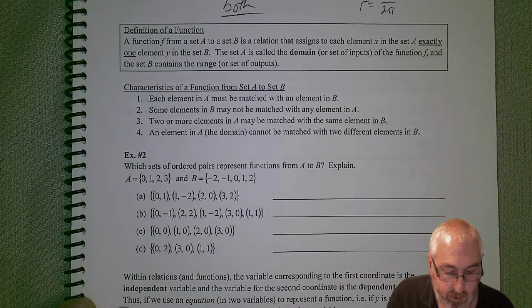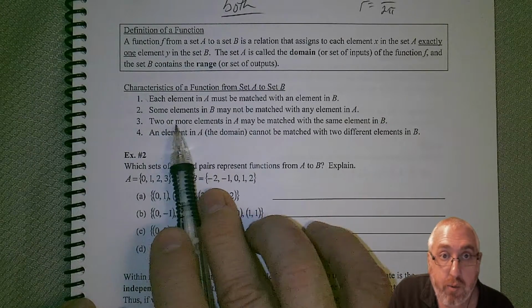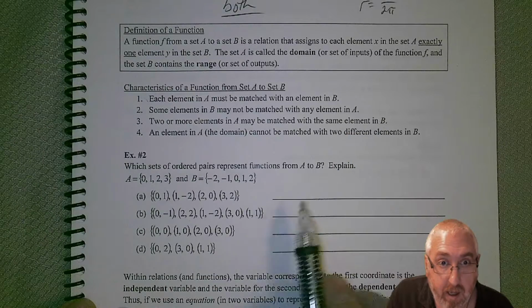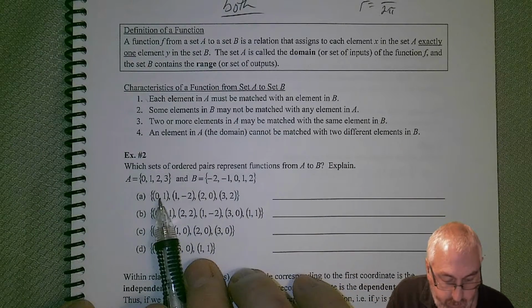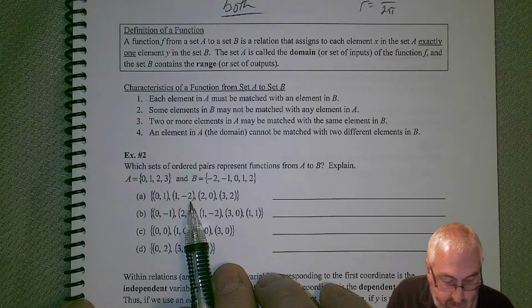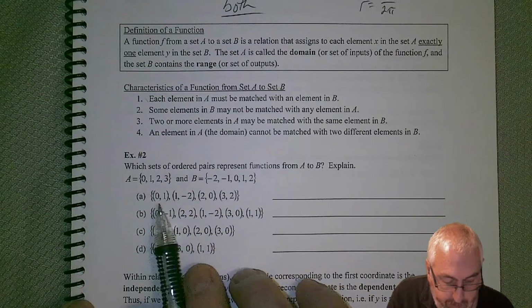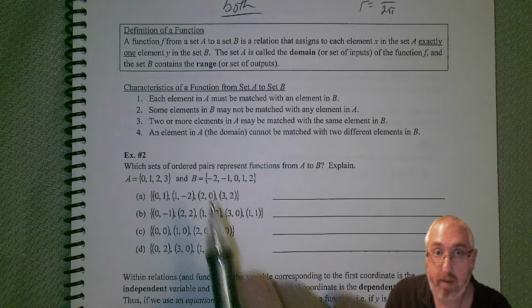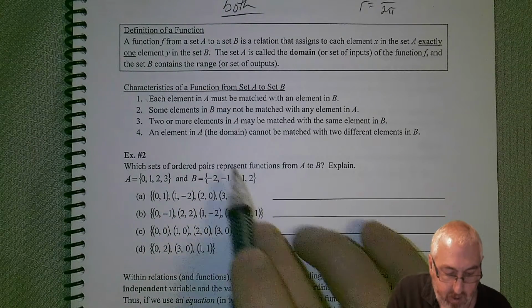So that's good. Number 3: 2 or more elements in A may be matched with the same element in B. Well, we don't have any element of B repeated anywhere, so that's okay. So we're not breaking any rules, so that's fine.